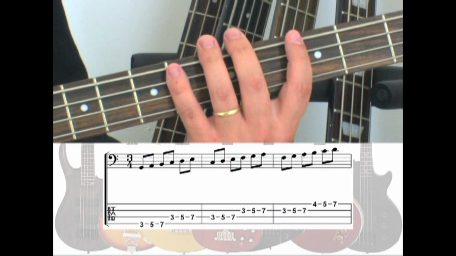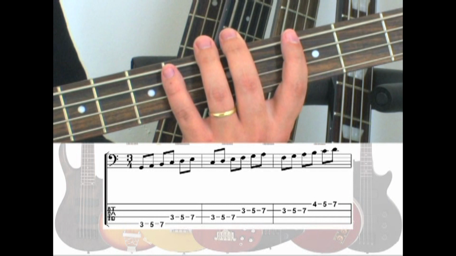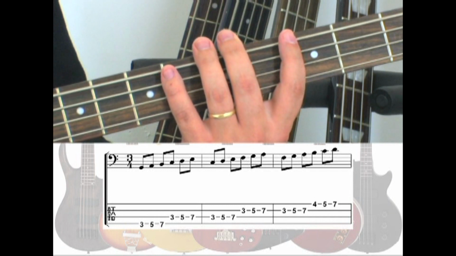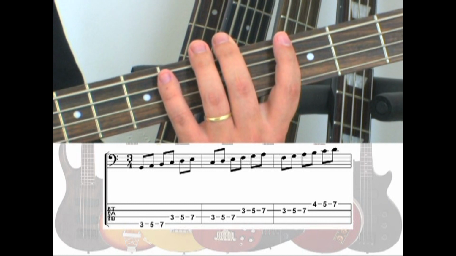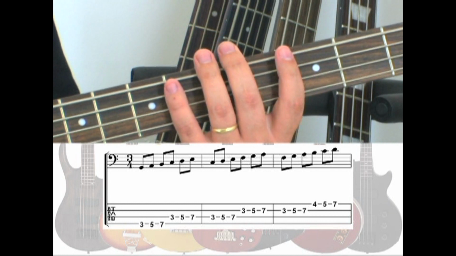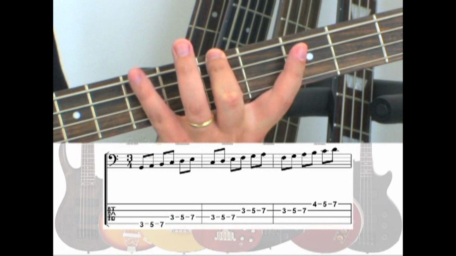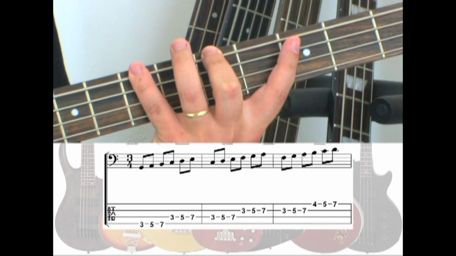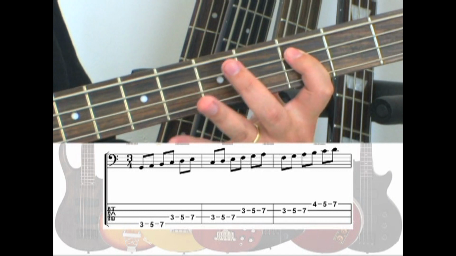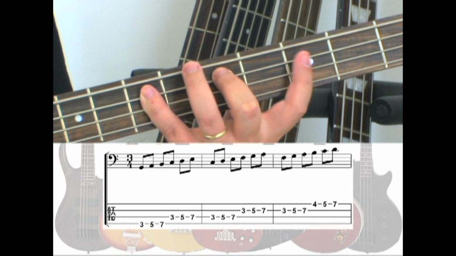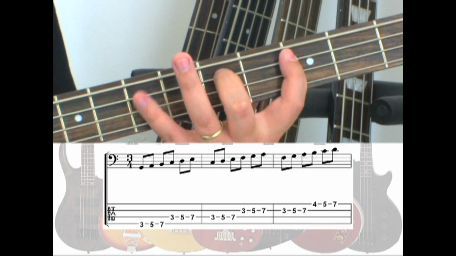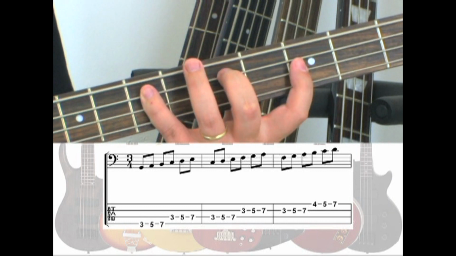For the two strings application, we're going to be playing 3 scale notes on each string of any scale position, breaking the scale into patterns of 2 strings. So, starting on the 4th string, we play notes 1, 2, and 3, followed by the 3rd string notes 4, 5, and 6. Then we repeat the 3rd string notes 4, 5, and 6, then add the notes on the 2nd string.